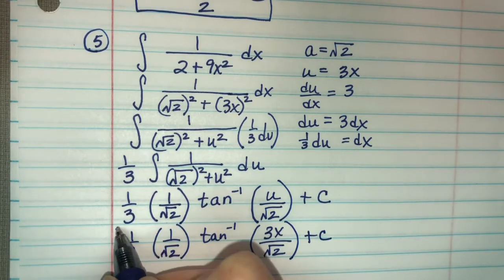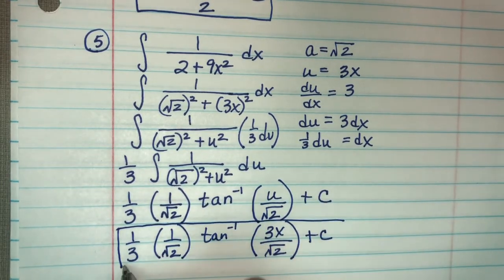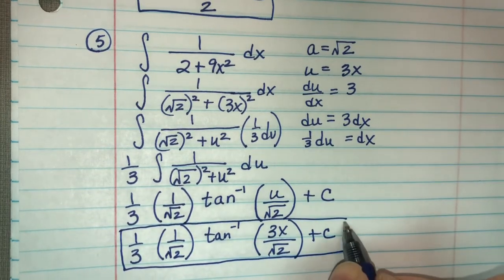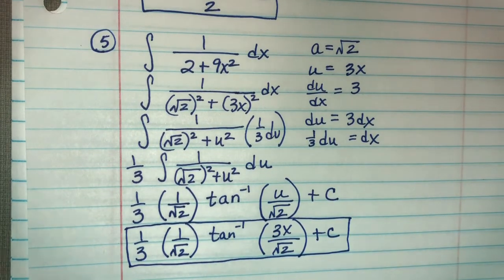And no, you do not need to rationalize those square roots in the denominators. You can leave them just like that. All right.